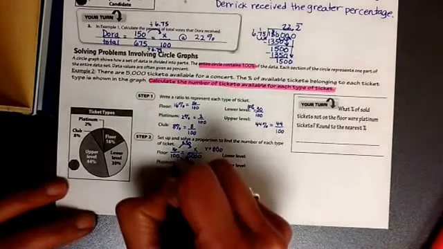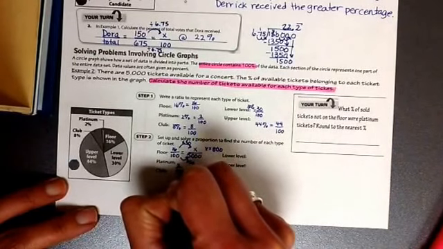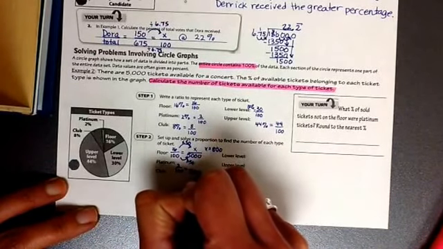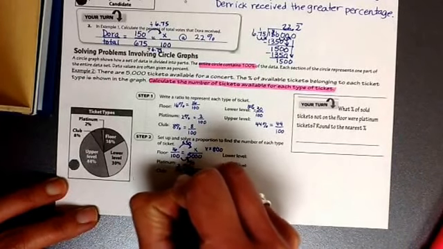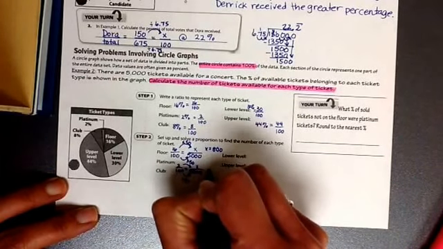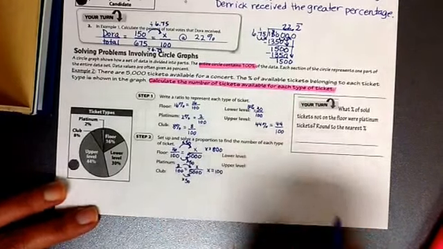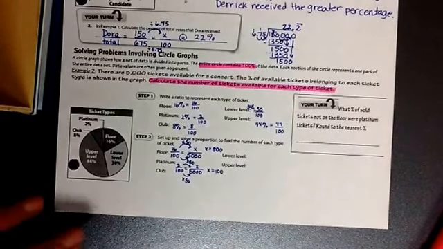For platinum, that's 2 out of 100. What did I do to 100 to get 5,000? Again, you multiplied by 50. So 2 times 50. Well, obviously, X is going to equal 100 tickets available for platinum.